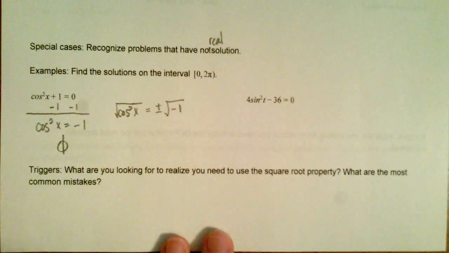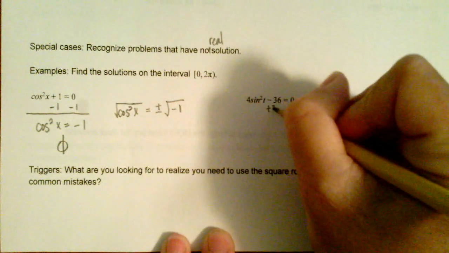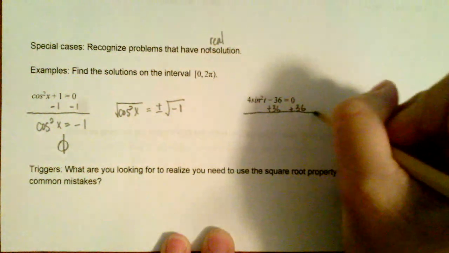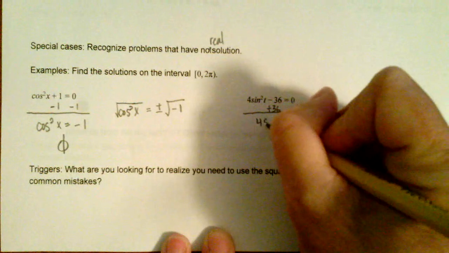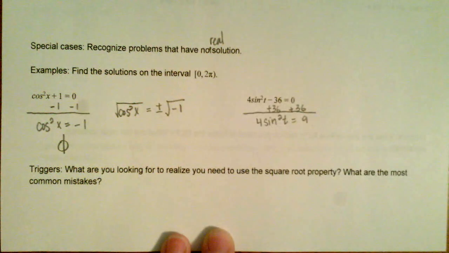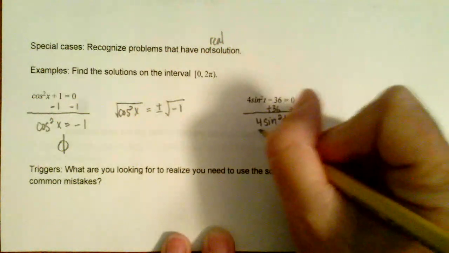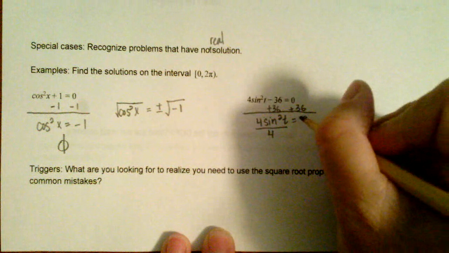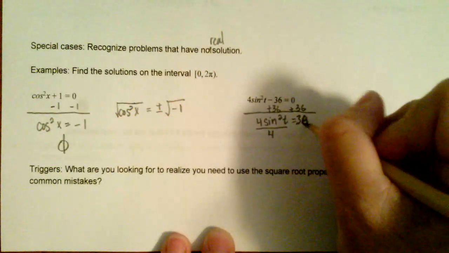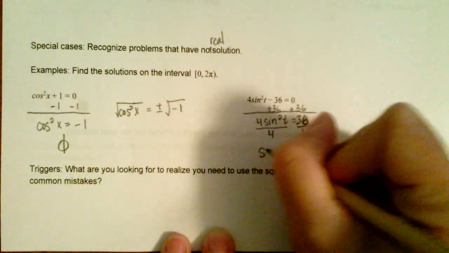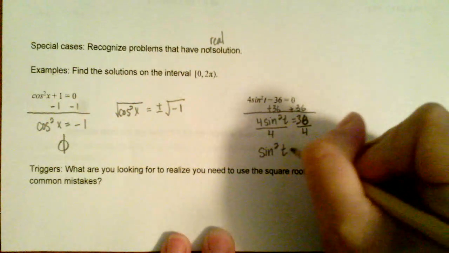Okay, our second one, the equation's a little more complicated. We're going to add 36 to both sides. We're going to get 4 sine squared of t equals 9. We're going to divide both sides by 4. Sorry, this should be 36. When we divide both sides by 4, we get that the sine squared of t equals 9.